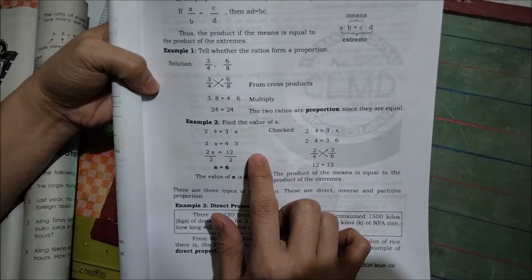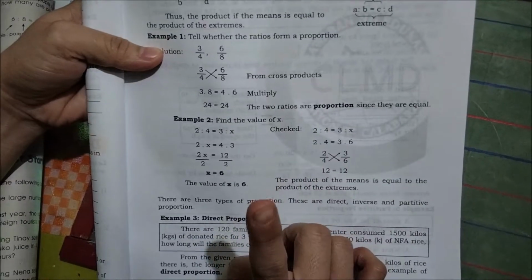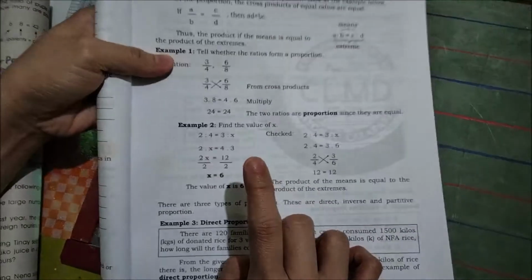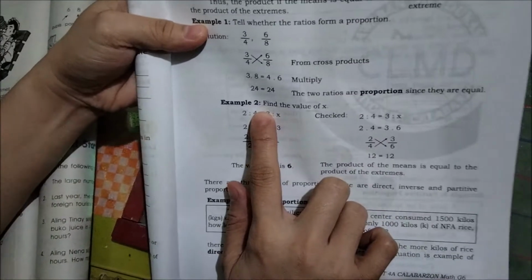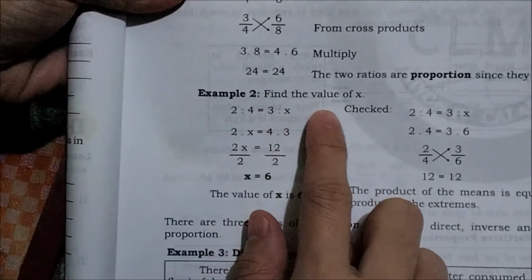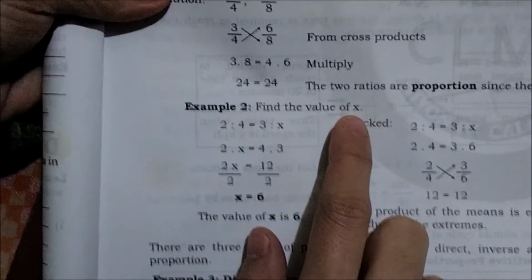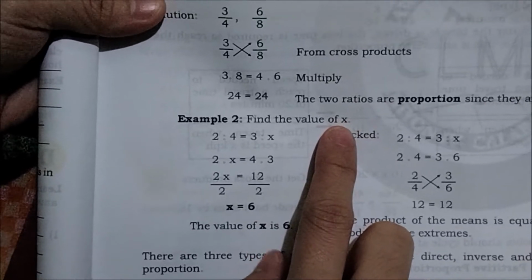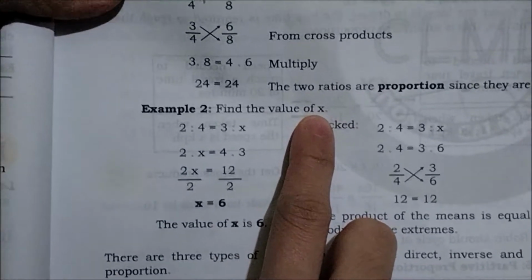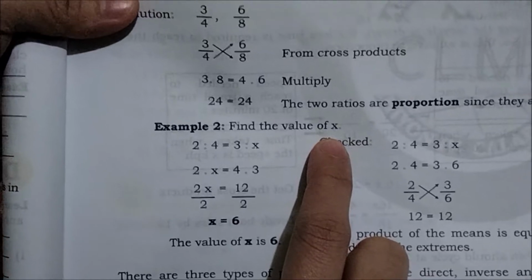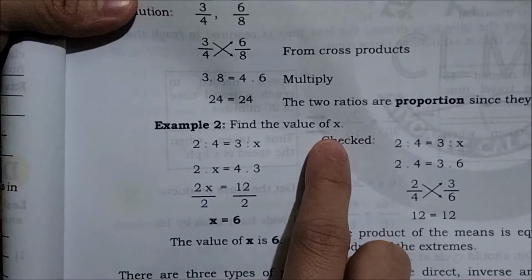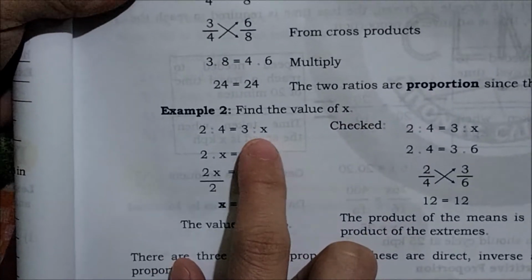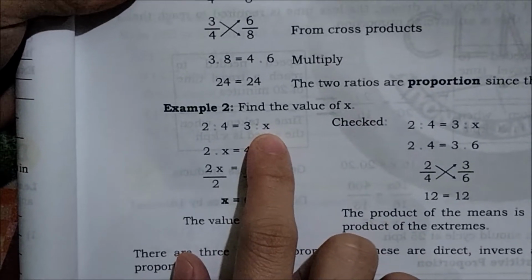How are you going to find out if one term or one variable in a proportion is missing? In our example number 2, find the value of x. So the variable here represents the letter x. Actually, you can represent any letter. You can use letter N or any alphabet letters. This time, we use the letter x, meaning the fourth term is missing.